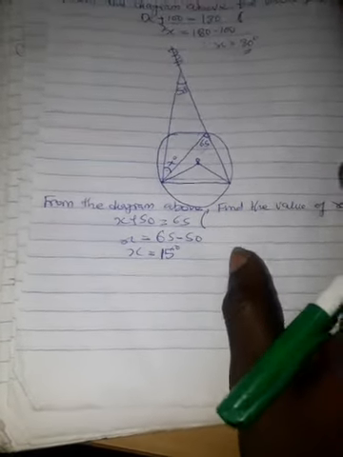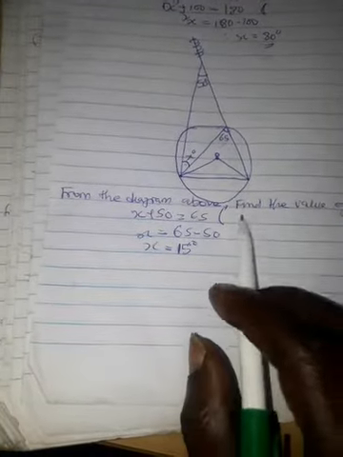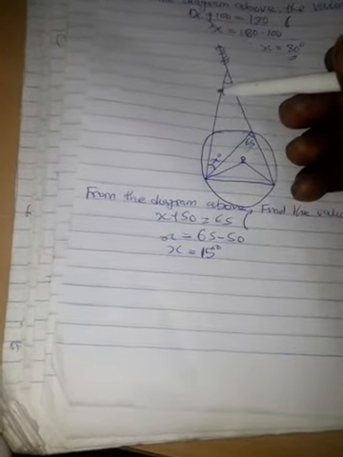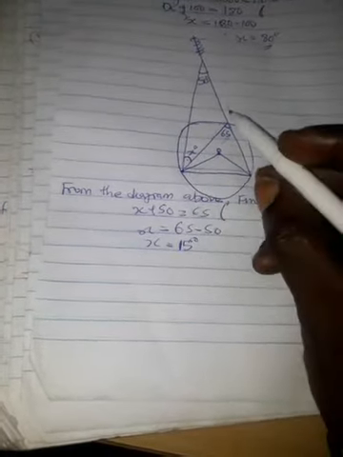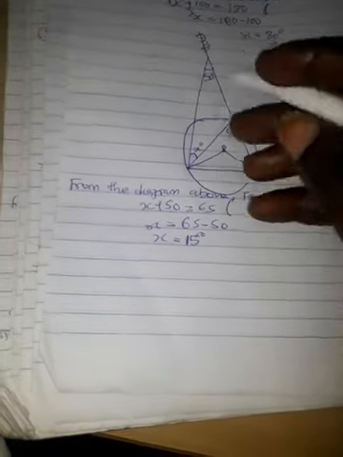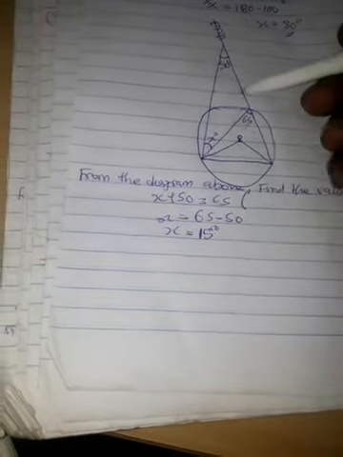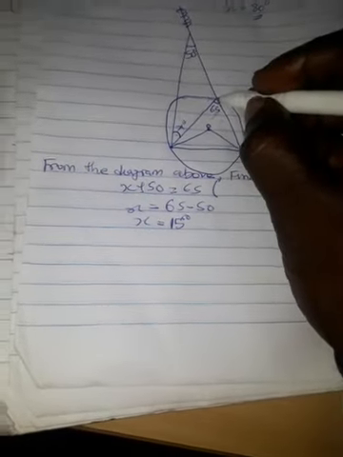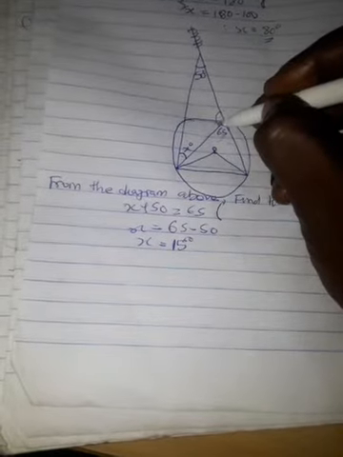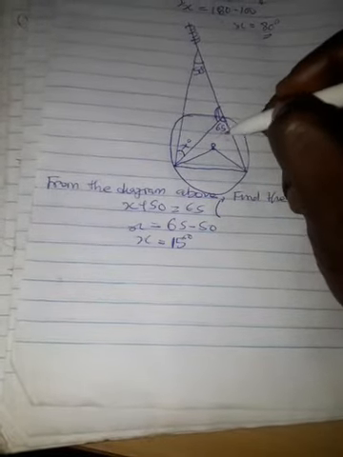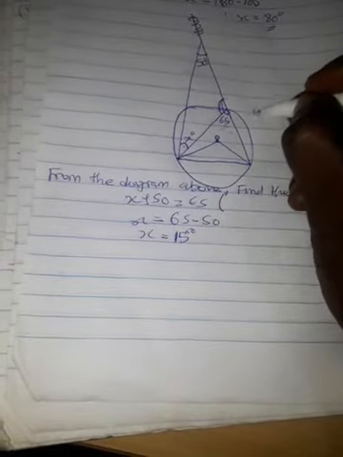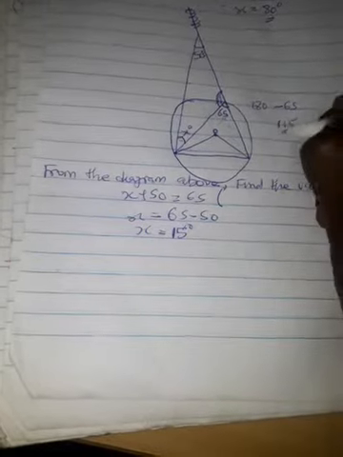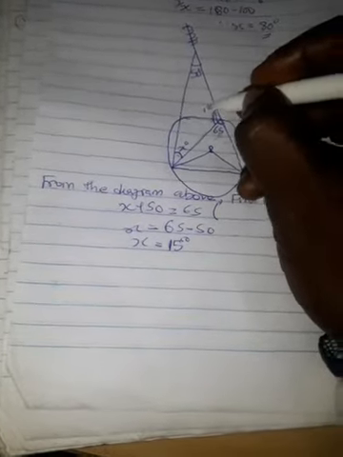Now another approach, if you know this statement, that one exterior angle equals the 2 opposite angles. Now there's another way of solving this. If you look at this line, it's a straight line, and there's a rule that says the sum of angles on a straight line is 180. Which means for me to get this angle here is very simple. I will subtract 180 minus 65. That should give me 115 degrees. So this place now would be 115 degrees.